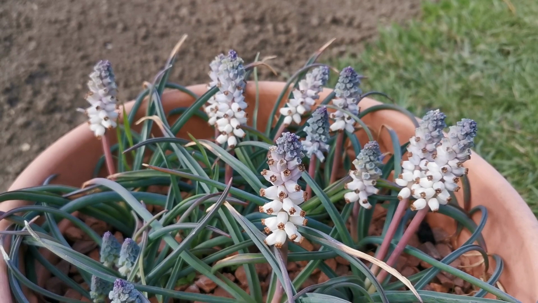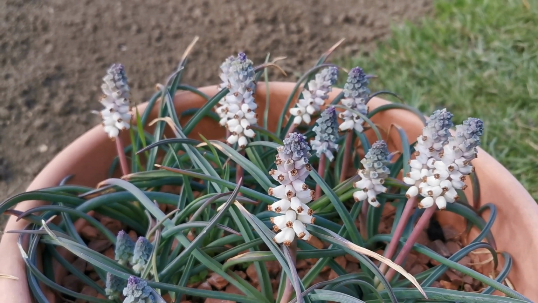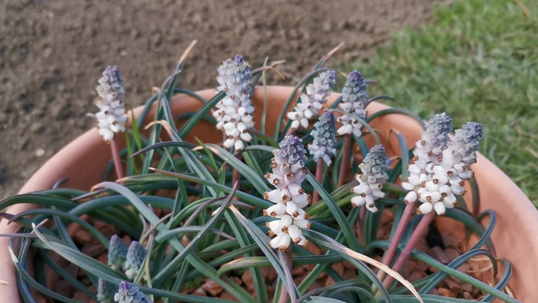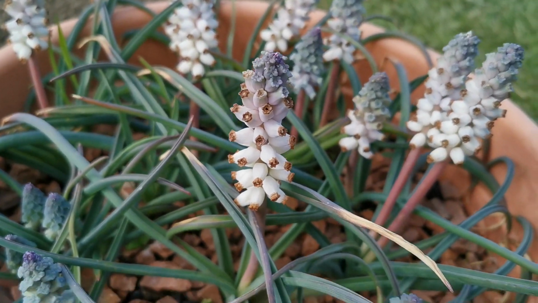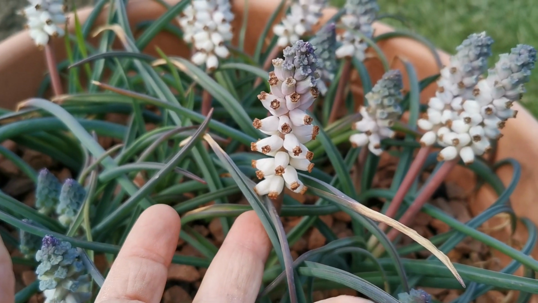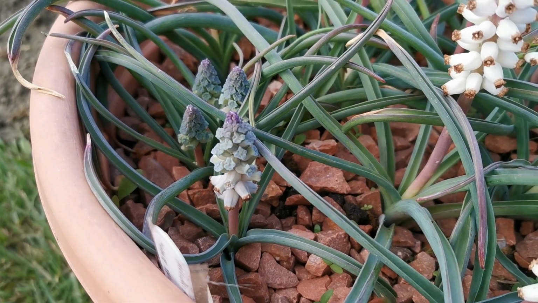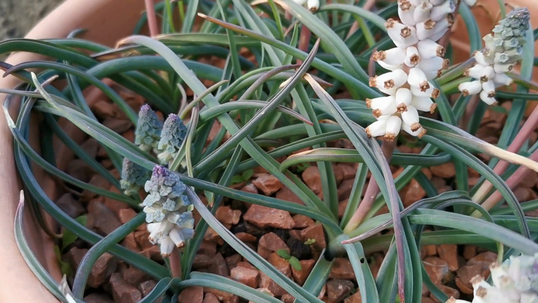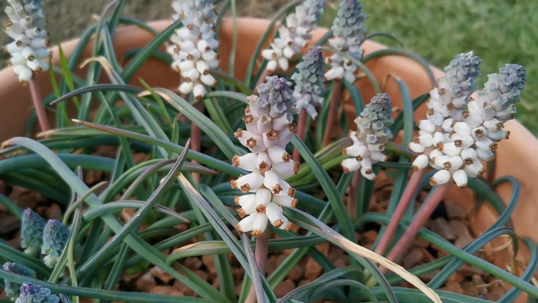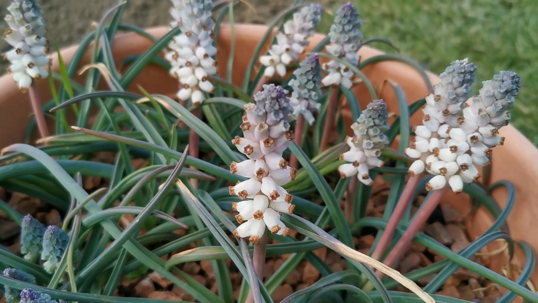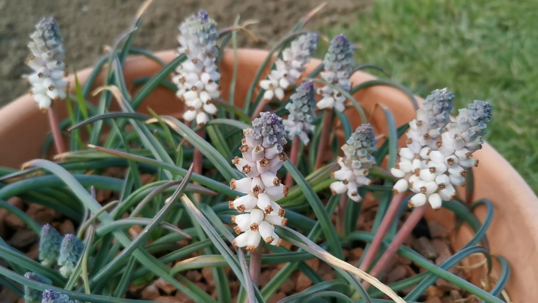Muscari is a genus of about 40 species, commonly known as grape hyacinths, and this name is due to the fact that looking at the flower, it resembles a cluster of grapes. It is even more similar when they are in bud. However, even when they are in full bloom, some muscari species, especially the ones that have bright blue or purple flowers, really resemble a cluster of black grapes.